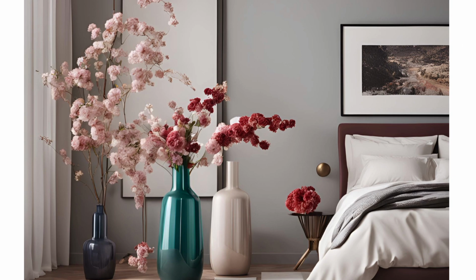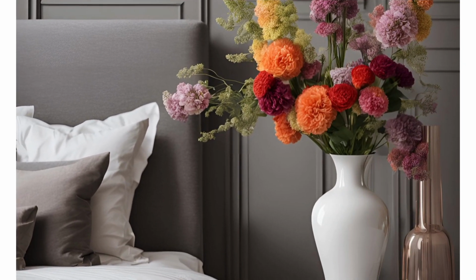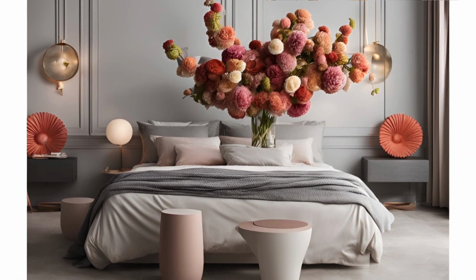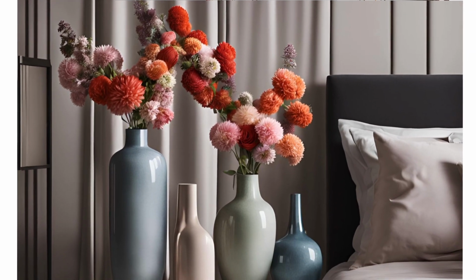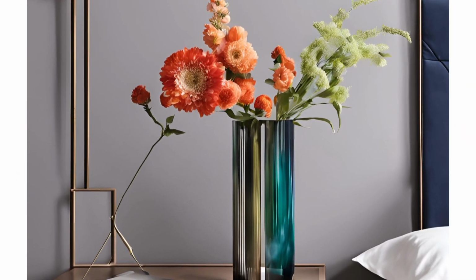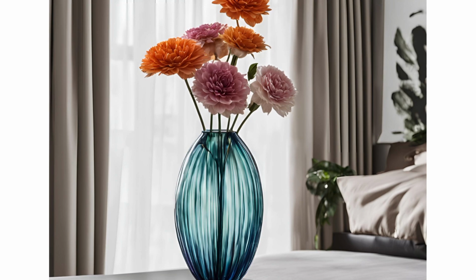Next type is urn vases. These classical shapes, often with handles, add a traditional or antique touch to the decor. Next type is teardrop vases. These are rounded at the bottom and tapered toward the top. These are a unique shape, adds visual interest and elegance.